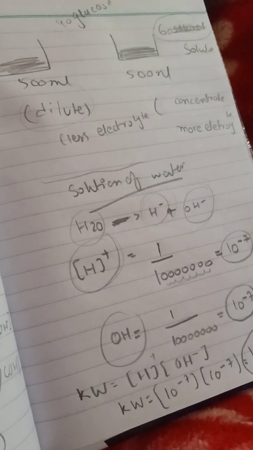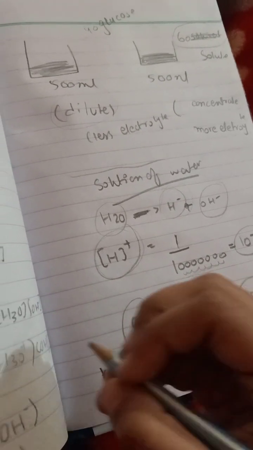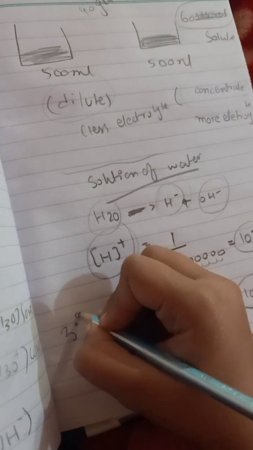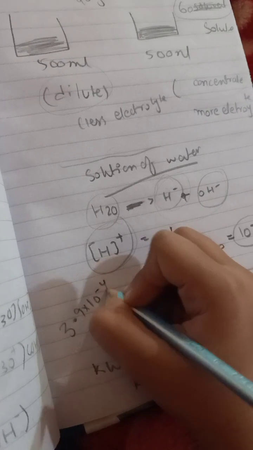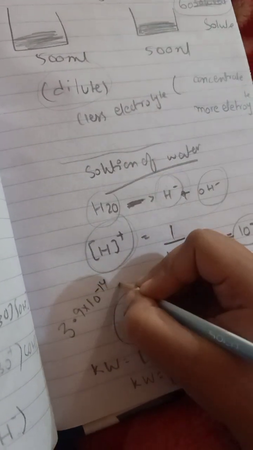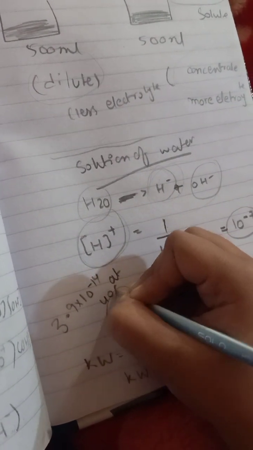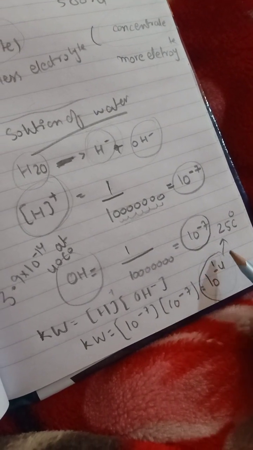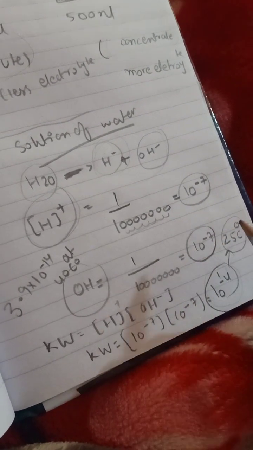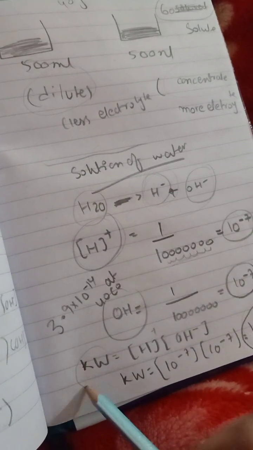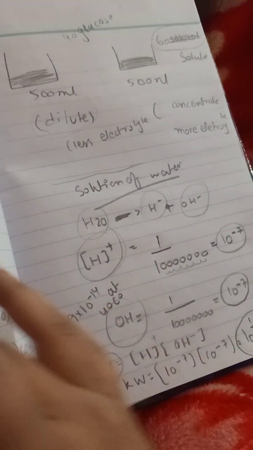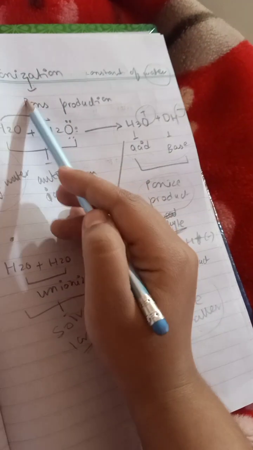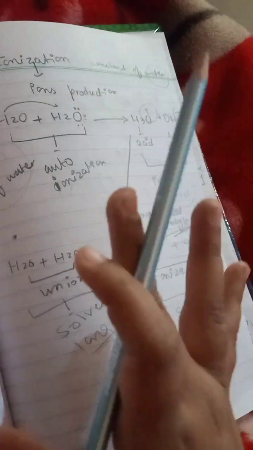This is the ionization of water, 3.9 multiplied by 10 to the power minus 14 at 40 centigrade. And this is the ionization of water, 10 to the power minus 14 at 25 centigrade. So we have found the constant of water. This was about the ionization constant of water.